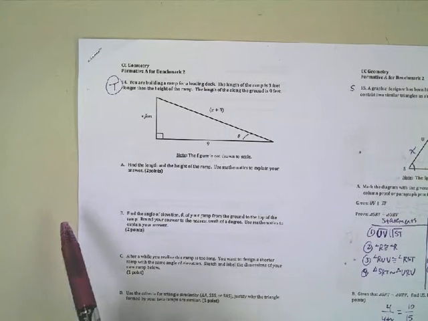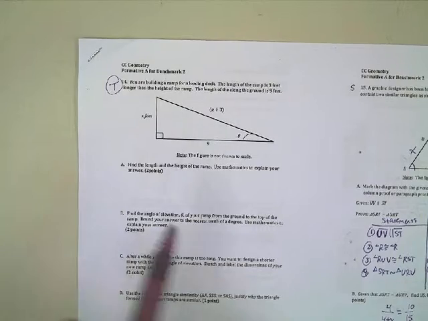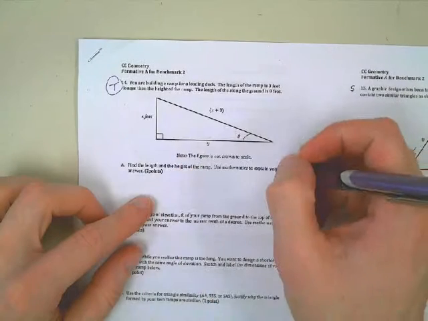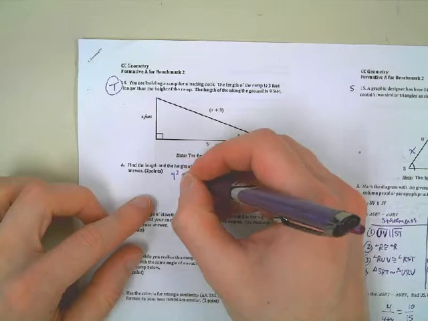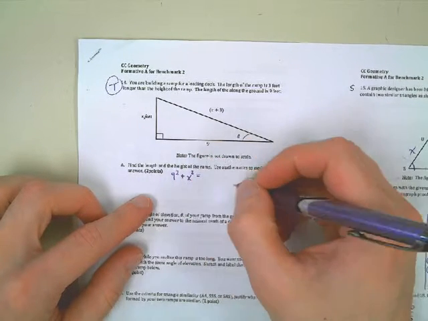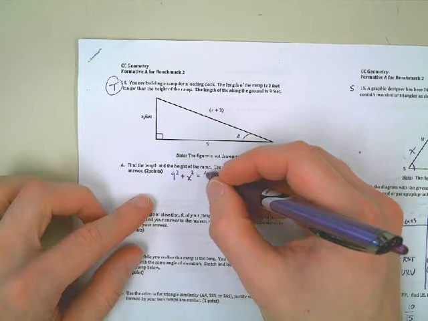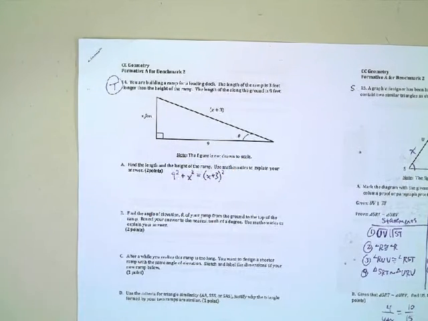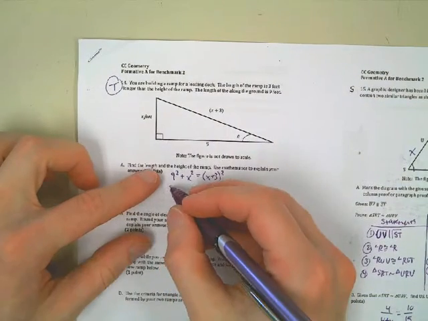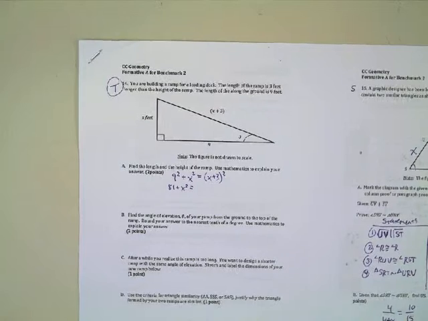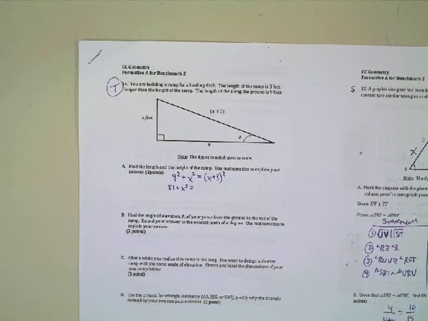So set it up for us here, Zishan. What's it going to be? 9 squared plus x squared equals parentheses x plus 3 to the second power. Yeah, that quantity squared. All right, so 9 squared is easy. It's 81 plus x squared. And then x plus 3 quantity squared. Yes, very good. Exactly right.